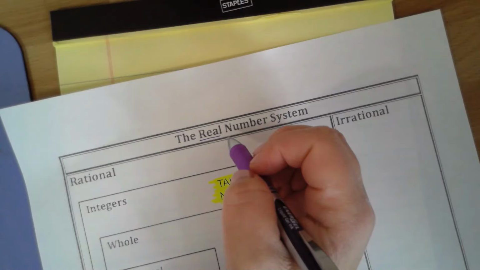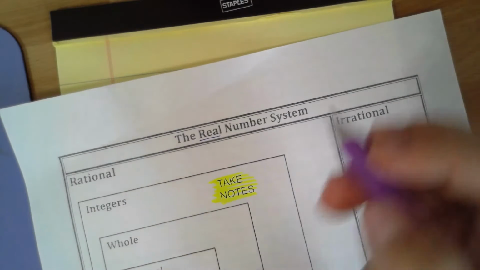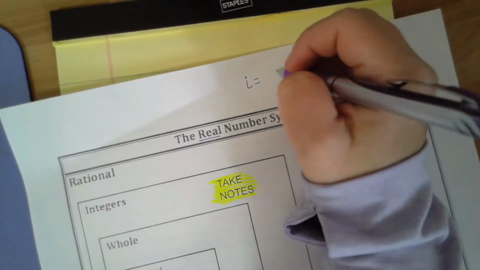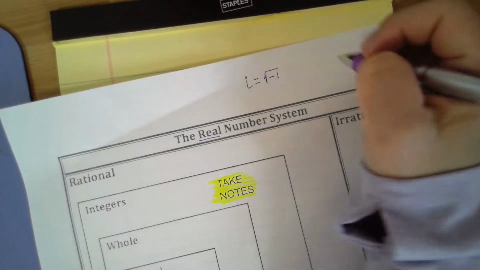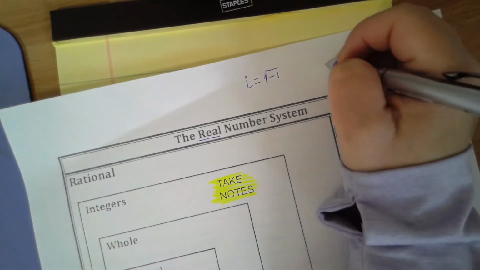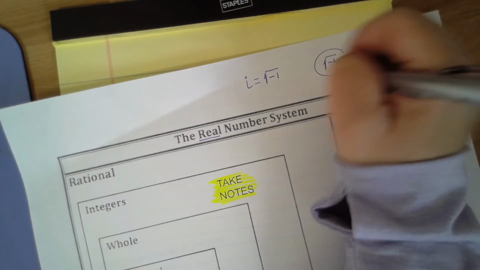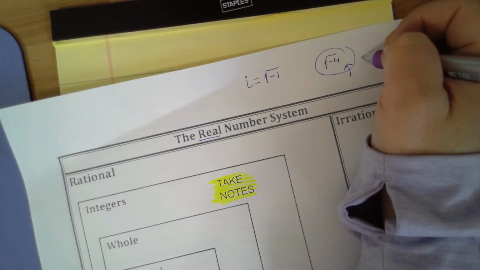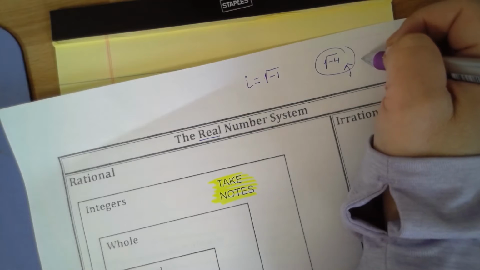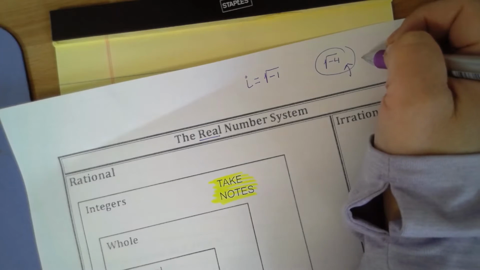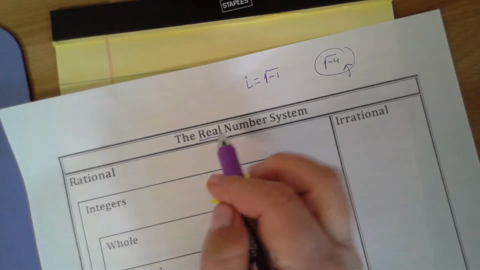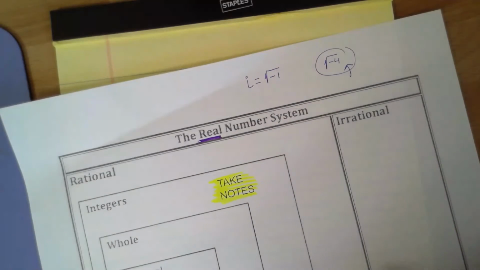So you guys are going to take notes today on the real number system. The reason we call it the real number system is that when you get to Algebra 2, there is an imaginary number in math, and it represents the square root of -1. Because remember, you can't take the square root of a negative number, right? If you type that into your calculator right now, you're going to get an error. But in Algebra 2, in high school, you're going to learn about the imaginary number i. So when we talk about the real number system, that's why they call it real. All the numbers you know right now are real.